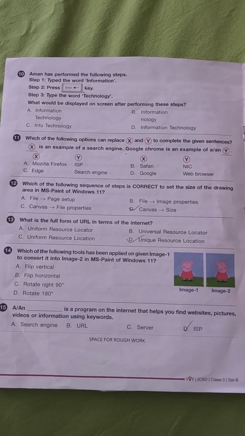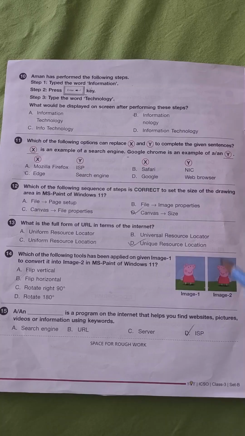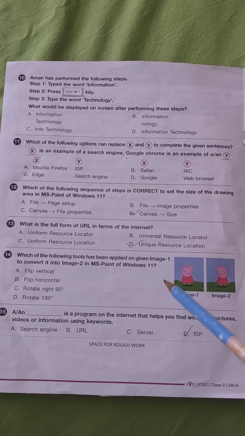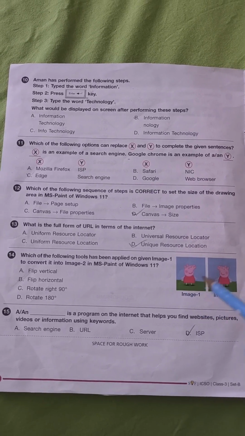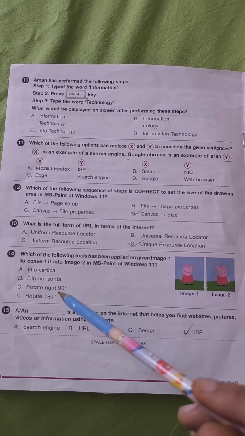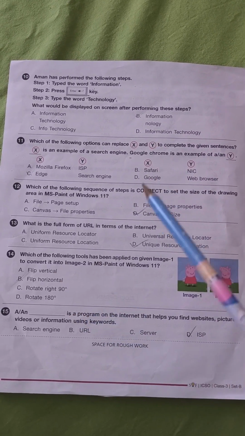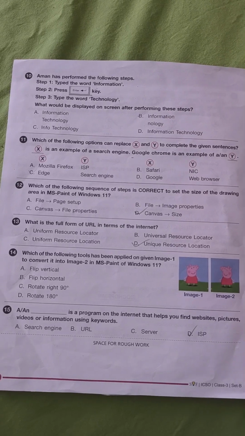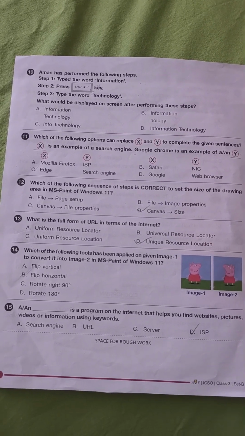So you can see this is a horizontal line. They just mirror the image. So what would be the answer? Option number B, flip horizontal. When we flip this image horizontally, it will turn like this.